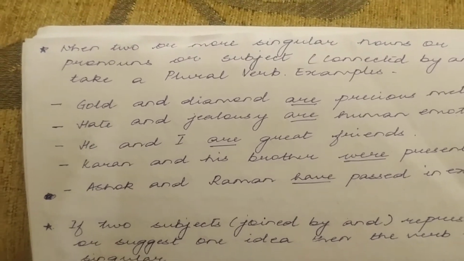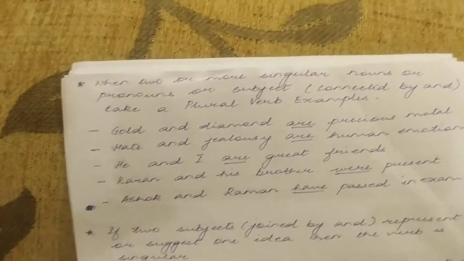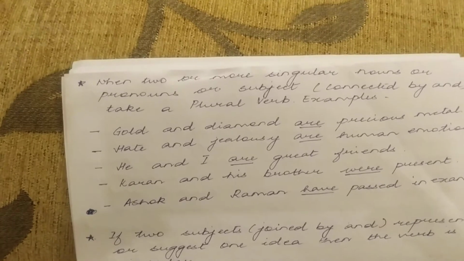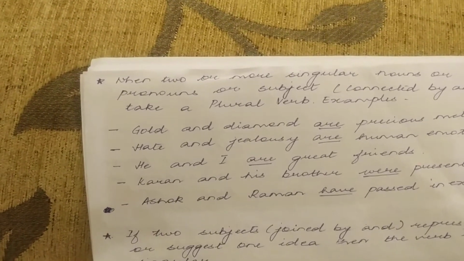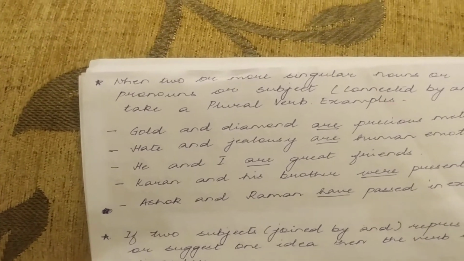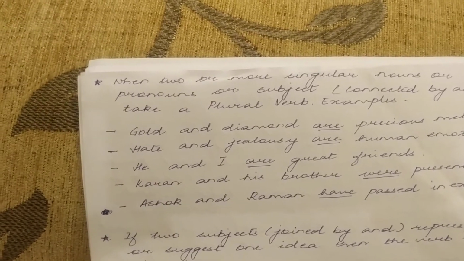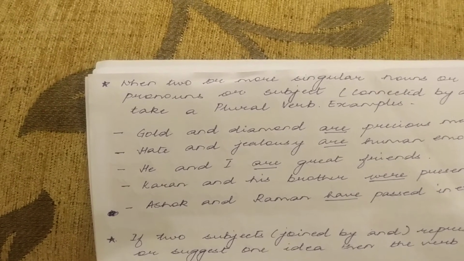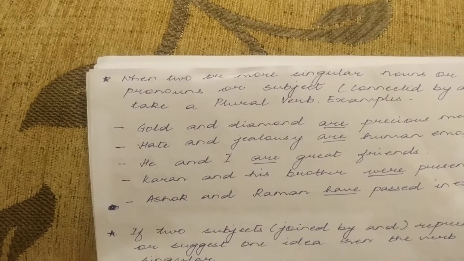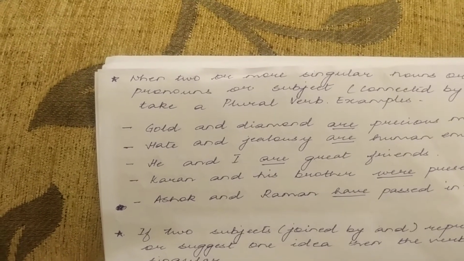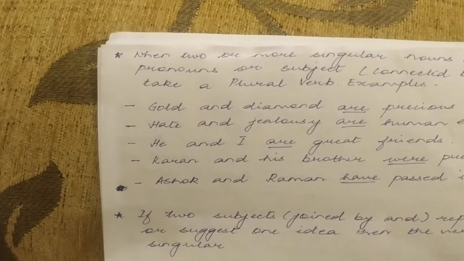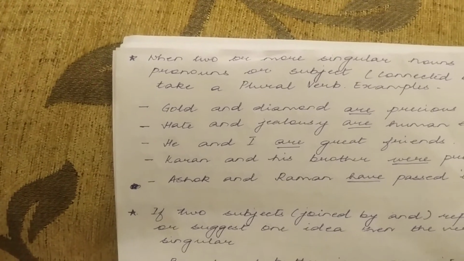Please note, there are a few points which we need to take care of when we are dealing with these kinds of sentences. When two or more singular nouns or pronouns or subjects are connected by the word and, it takes a plural verb. Examples.